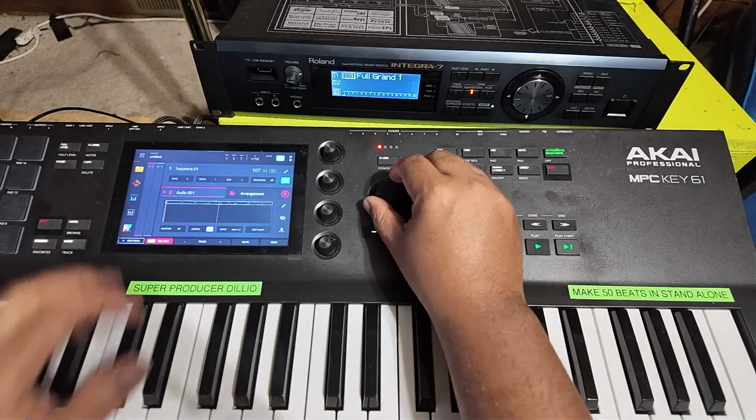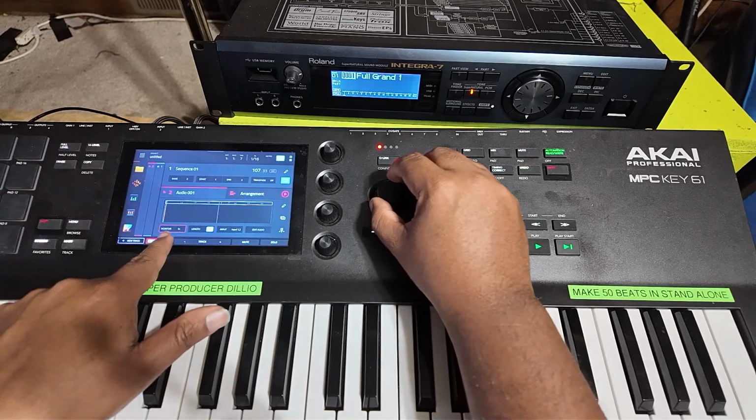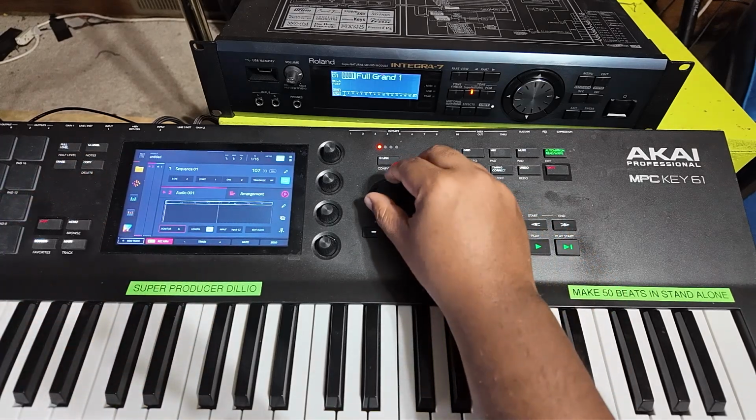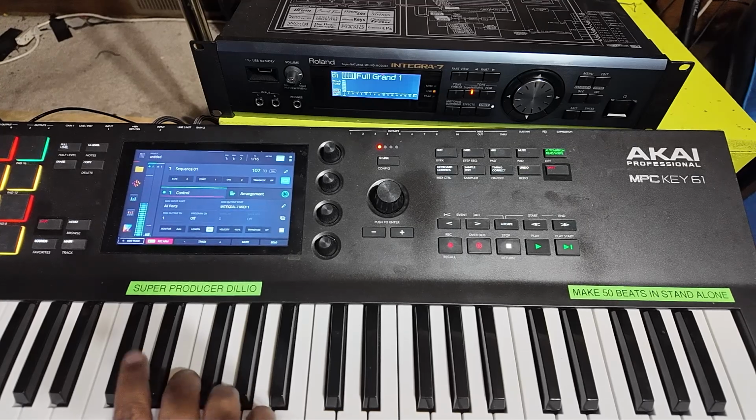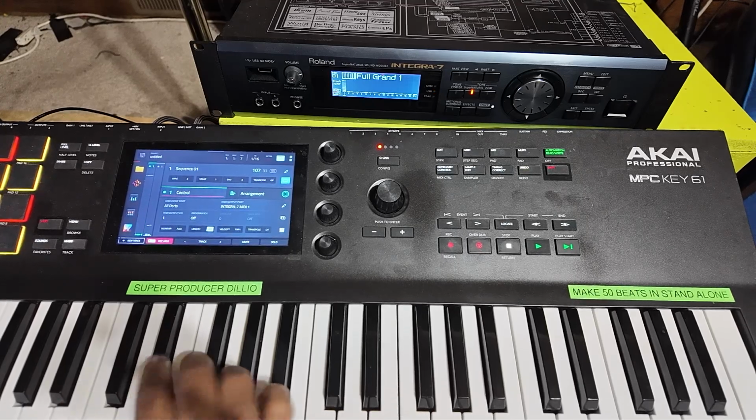Let me make sure I'm doing everything right. Turn the monitor on, turn that on, navigate back. So I got a piano, right?